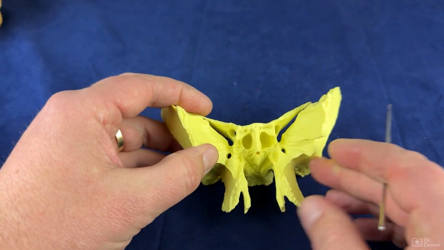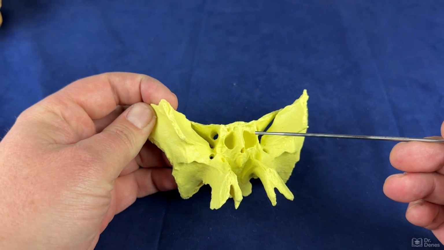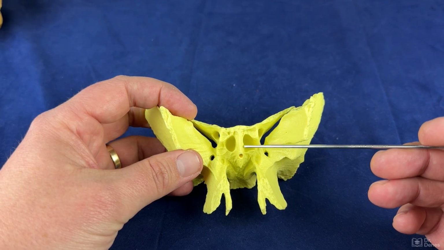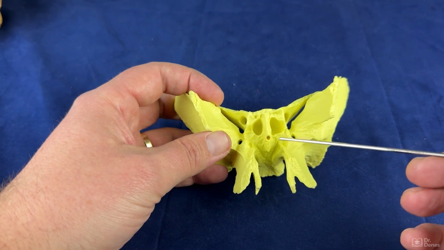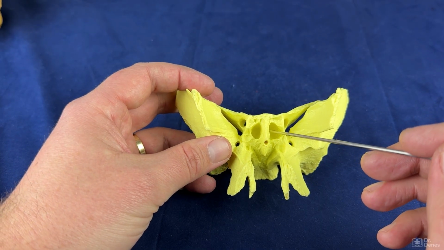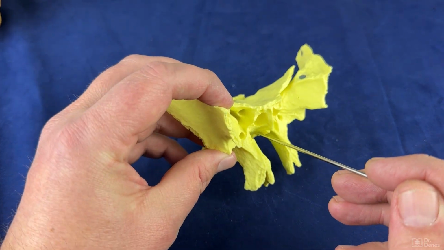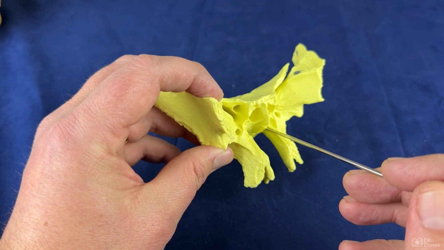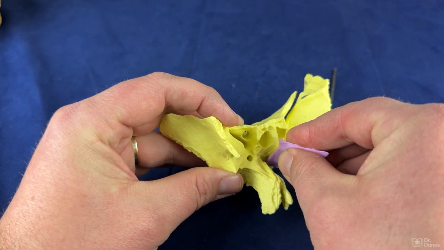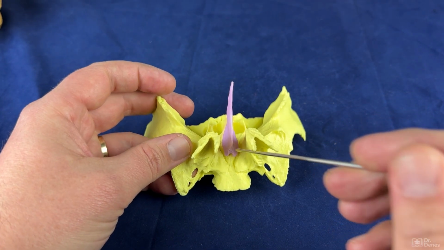Now, the posterior surface of the body is practically fused to the base of the occipital bone. Anteriorly, we have the anterior surface of the body, which in the midline has this crest, crista sphenoidalis, that is part of the nasal septum, and on the 2 sides of the crest we have the 2 openings for the sphenoidal sinuses, apertura sinus sphenoidalis.